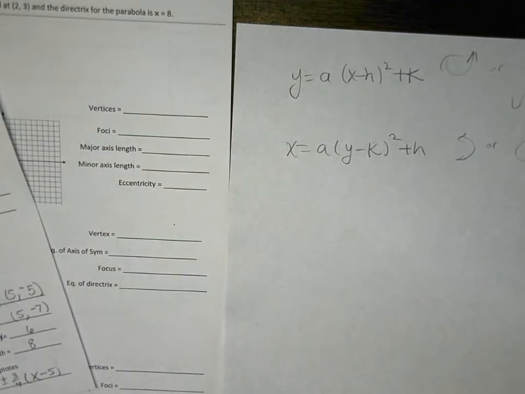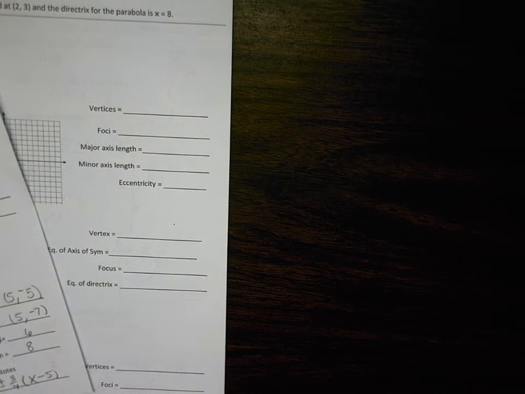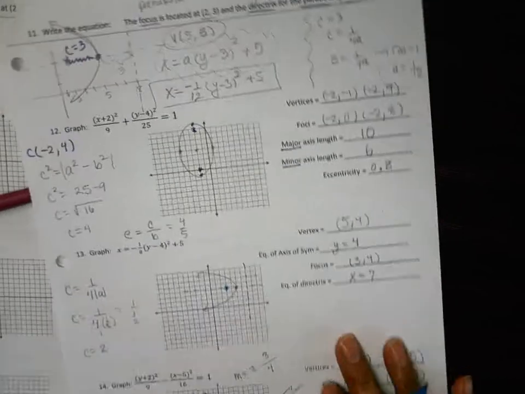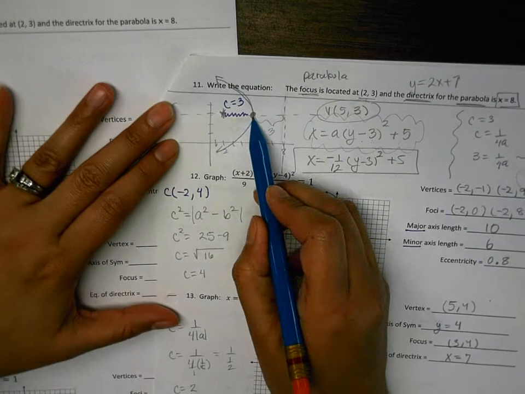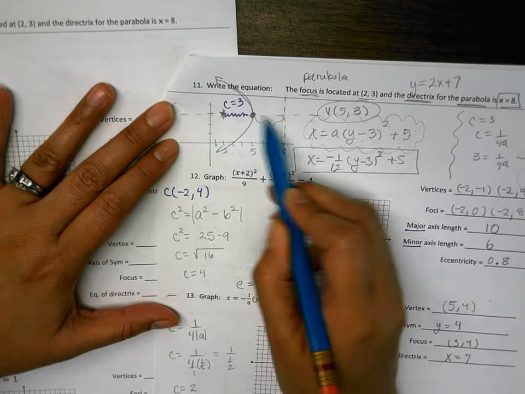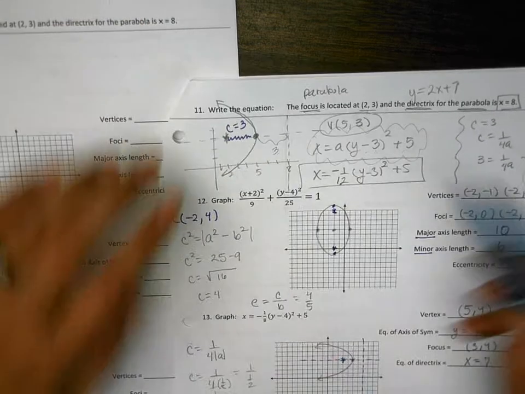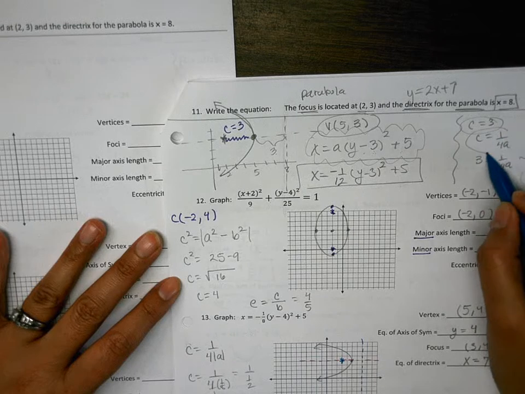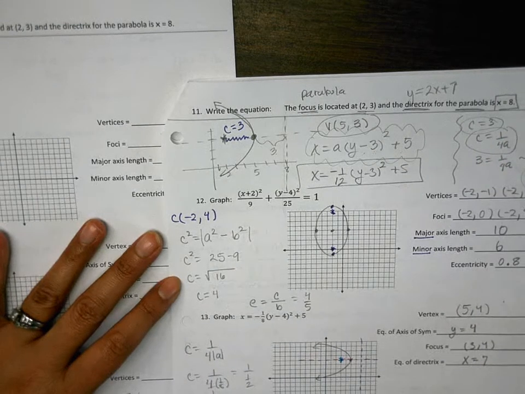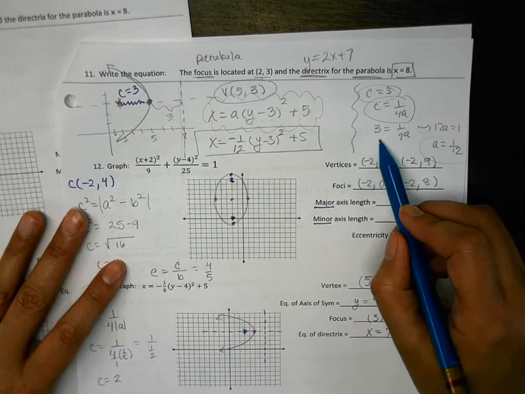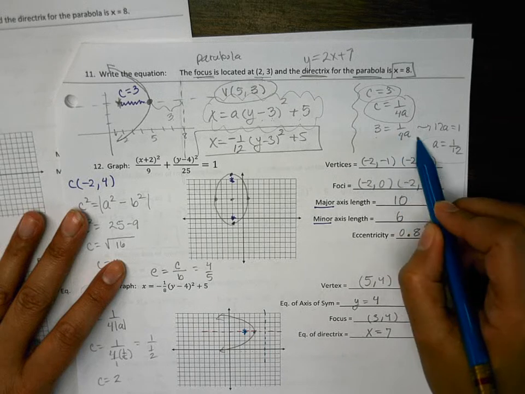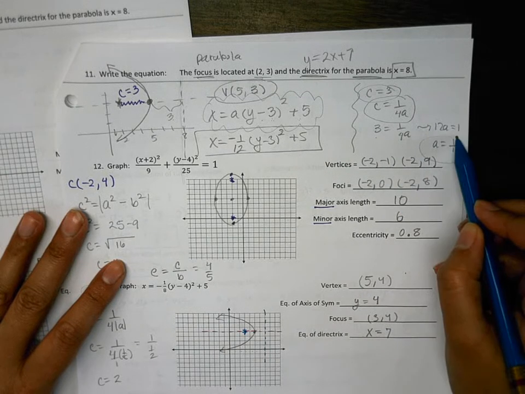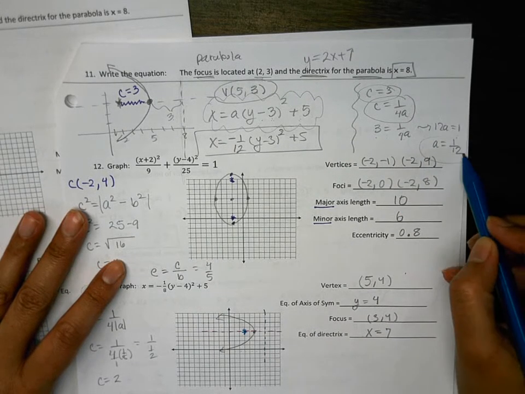What was your question? Okay, so we know C is 3 because the center to either the star or the line, they're both 3. We know C is 3, and we know the focal length formula C equals 1/4a. I just set them equal. 3 equals 1/4a, multiply both sides by 4a, divide both sides by 12, a equals 1/12.